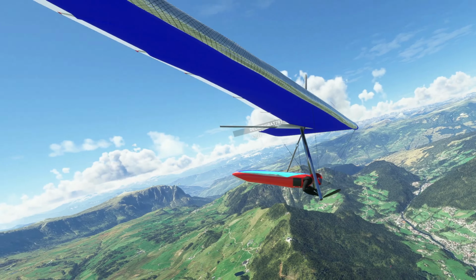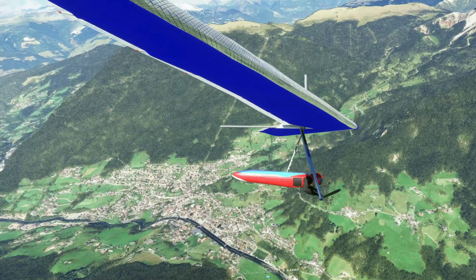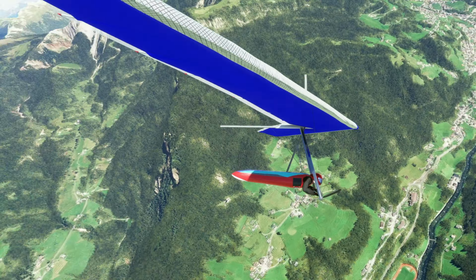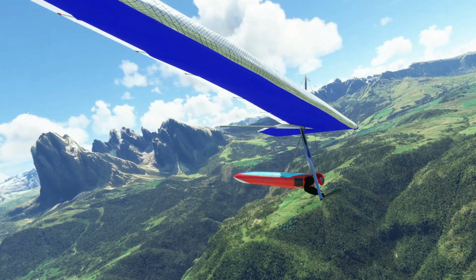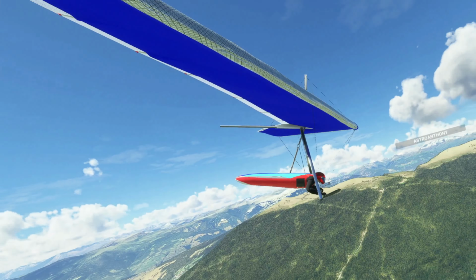Well, there we go, 100 kilometers in a virtual hang glider in a simulated reality. That's pretty awesome. So all we have to do now is circle down and get in the landing area. I hope everybody enjoyed this flight.